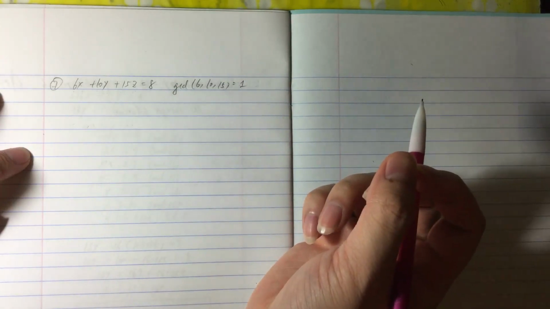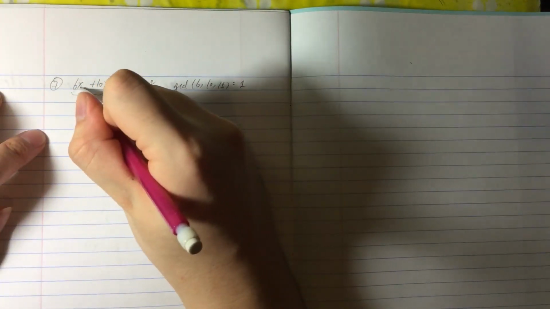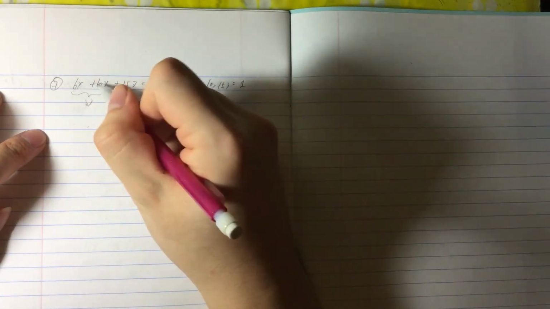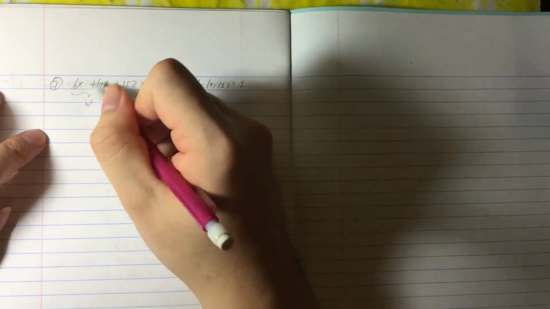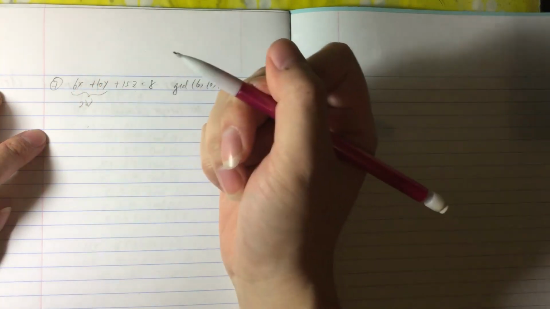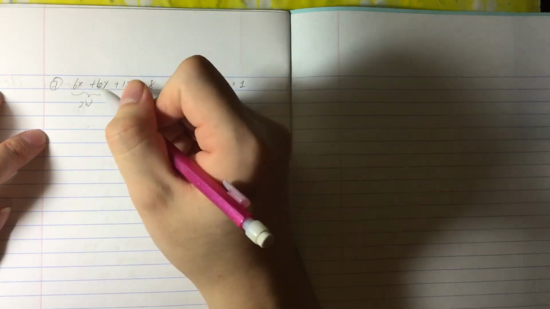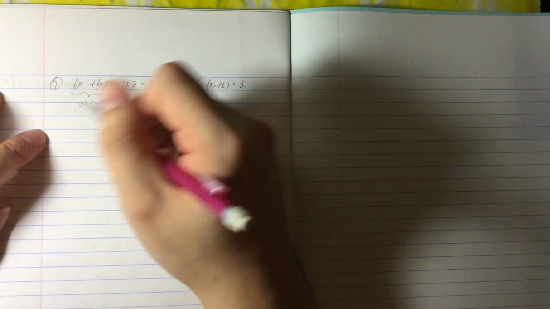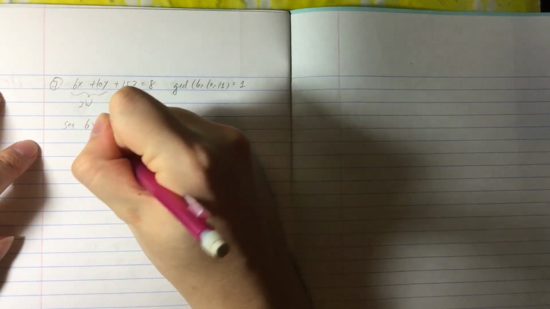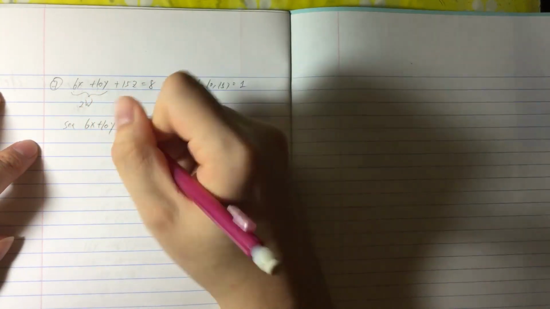How do we find integer solutions for x, y, and z? First step, I set 6x plus 10y equal to w. Here, the GCD of 6 and 10 is 2. In order to guarantee this equation has a solution, it must equal a multiple of 2. So I set 6x plus 10y equal to 2w.